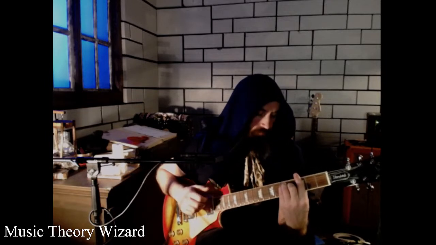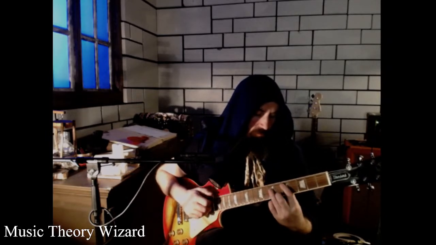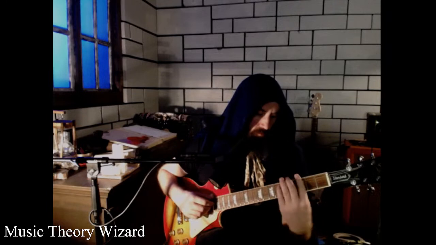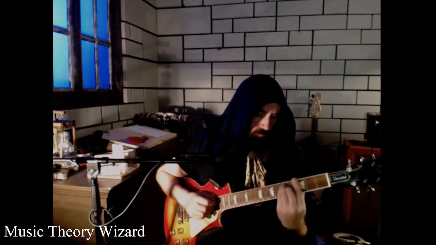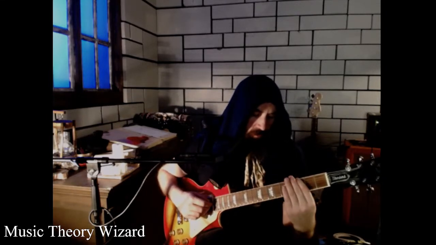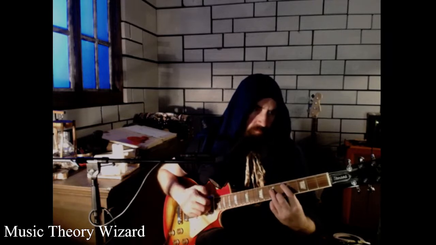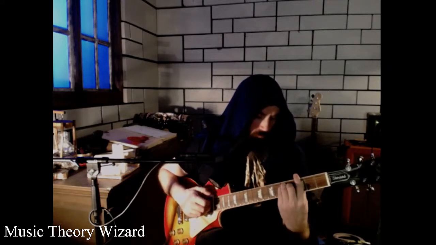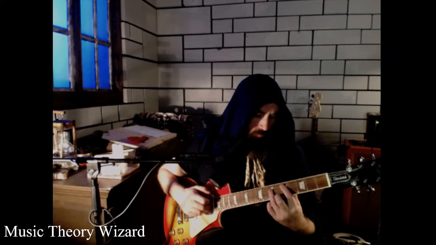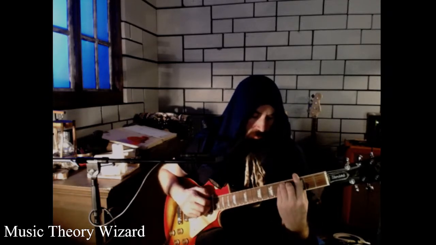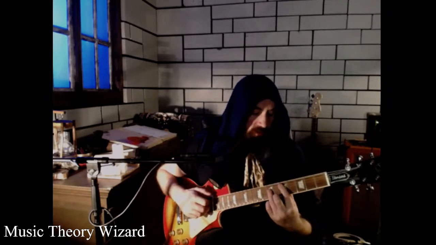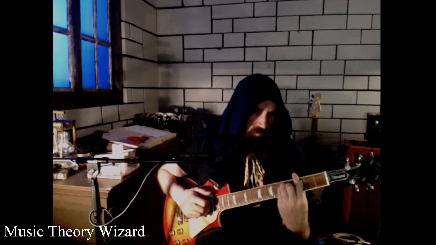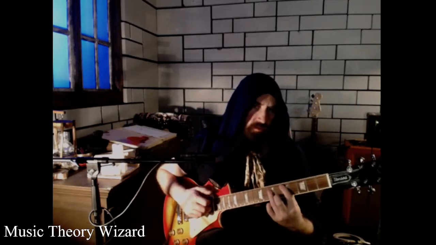We got ourselves a 1 chord here like this. And then a 5. So that's your interval for the bass. So it's going major chord to major, major chord to major.